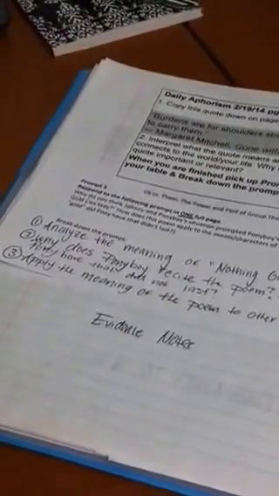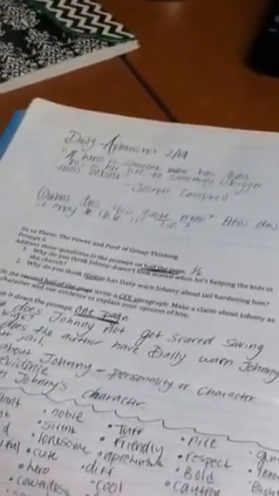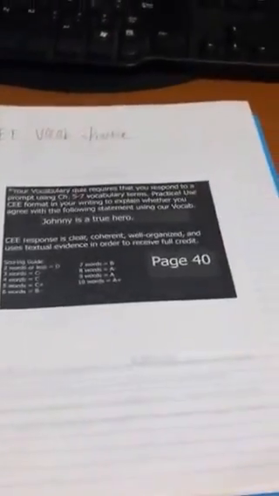prompt number 5, where we analyzed and broke down, had notes or evidence, and responded on page 36 to prompt 5. On page 37, I have a daily aphorism from Joseph Campbell, and also prompt 6 is broken down with the character traits. Your response should be on page 38 to prompt 6. On page 39, you should have chapters 5 through 7 vocabulary table, and your C vocabulary practice for those vocabulary words on page 40.